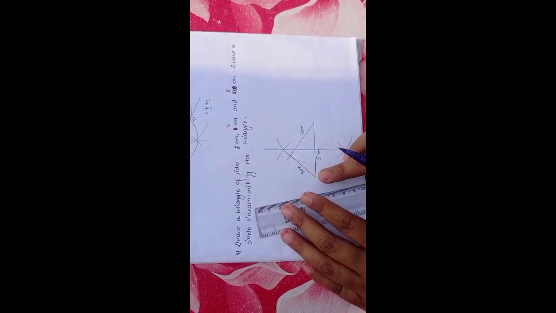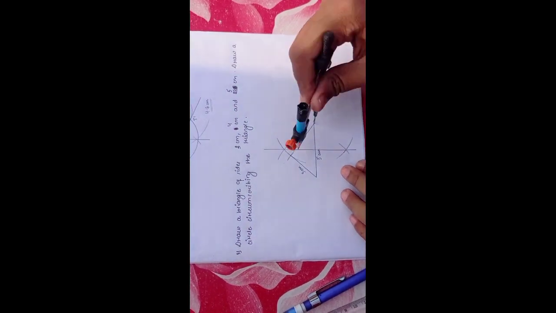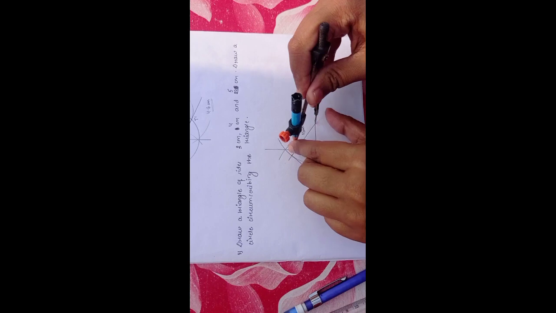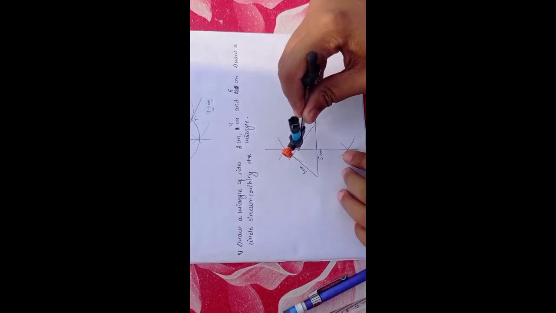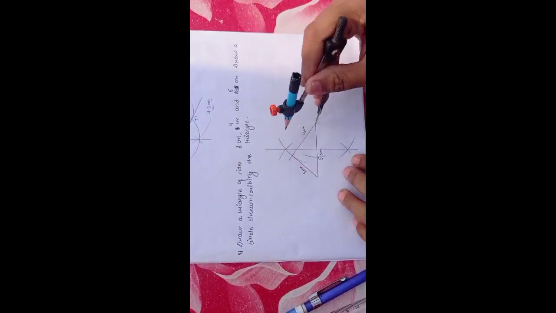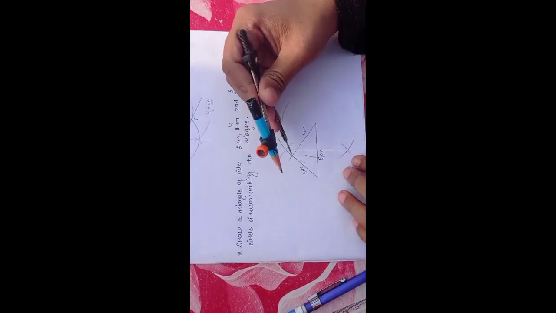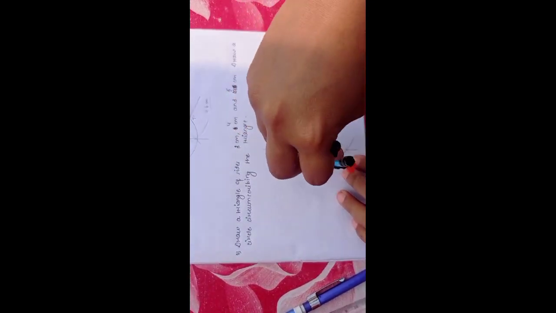So this is the perpendicular bisector of this line, 5 centimeter in length. Similarly, I will do the same for the 4 centimeter line. I will take more than half. As you can see, this measurement is more than half of the line, and I'll make an arc at the top and at the bottom. Similarly from the other end.